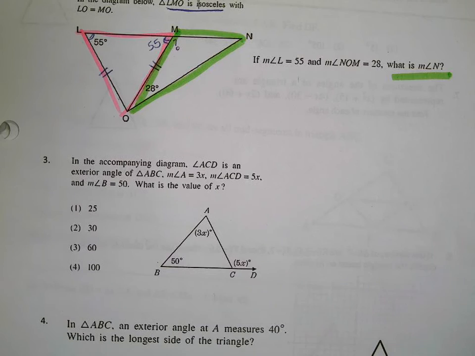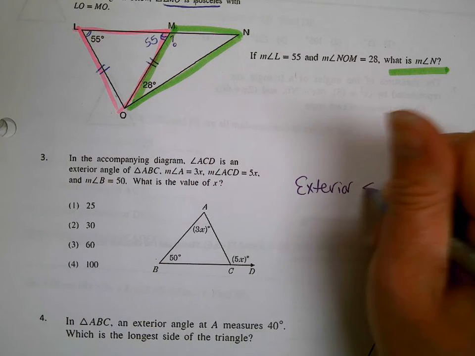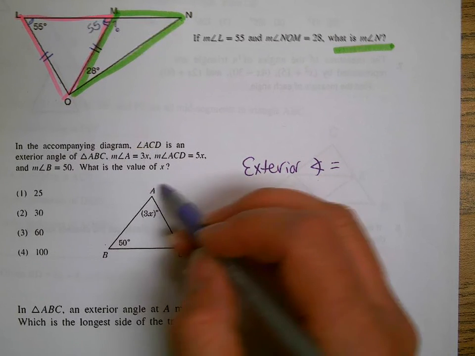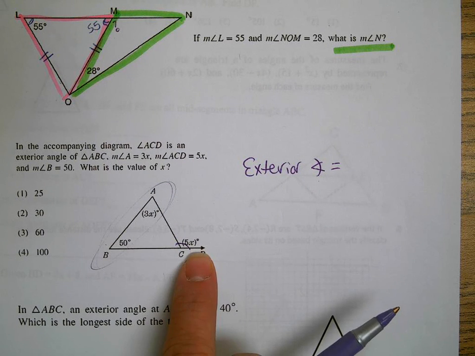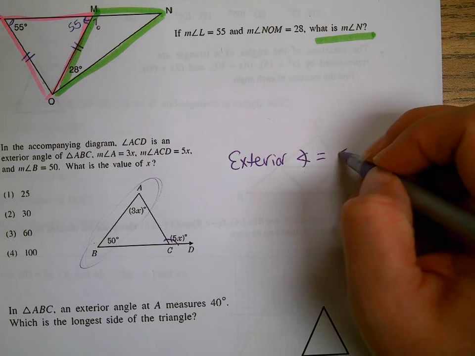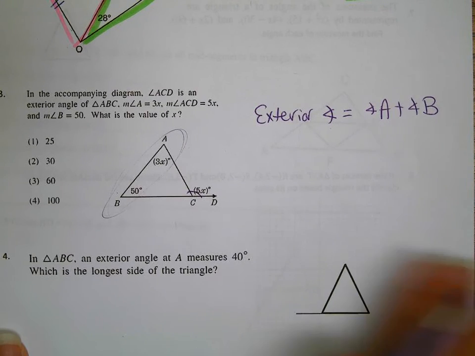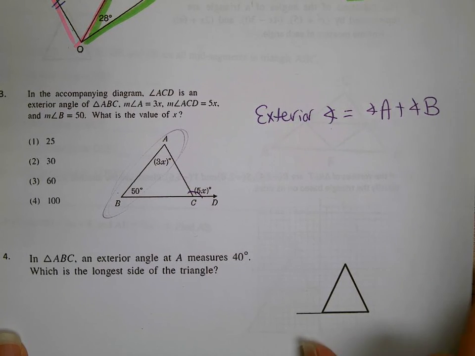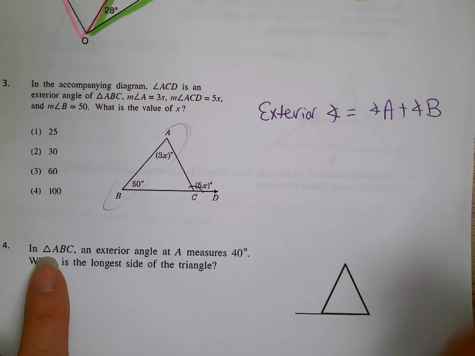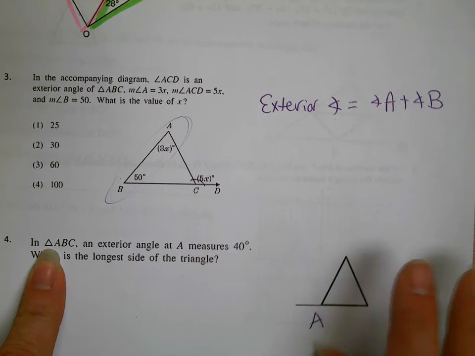Okay. Number 3 is the exterior angle rule, that the exterior angle equals the two angles not touching it. So A and B don't touch the outside angle C. So here the exterior angle equals angle A plus angle B. Do what you can with number 4. Read the question. I gave you a little diagram to kind of help. Make sure you put the A, B, and C in. An exterior angle at A is going to tell you A is there. That might help. And the next page, try what you can.